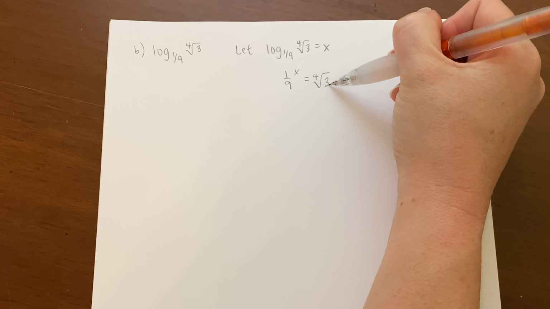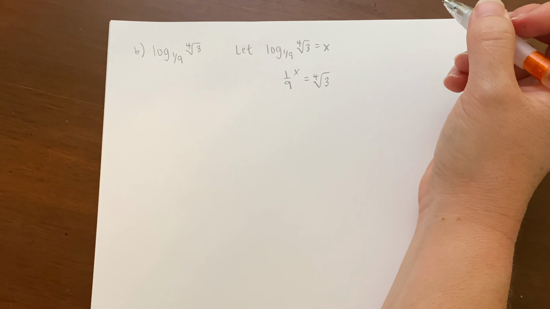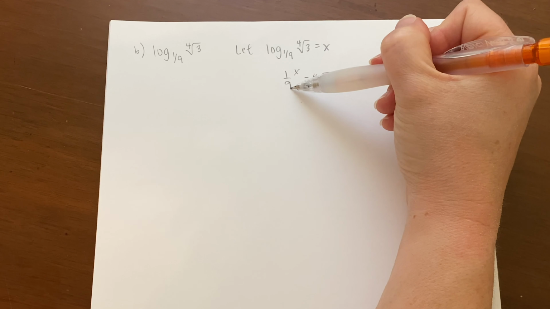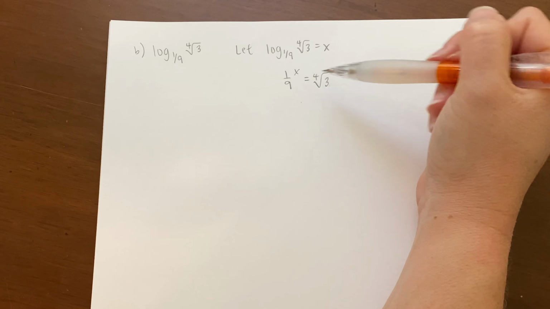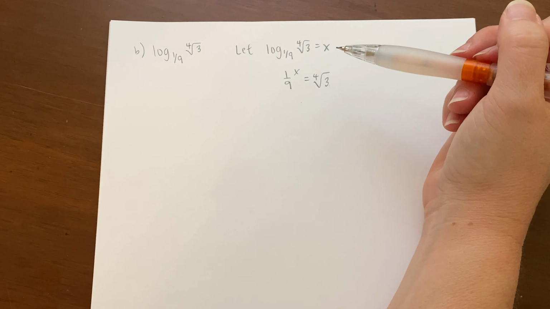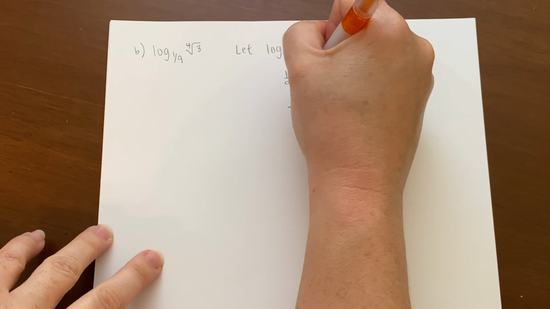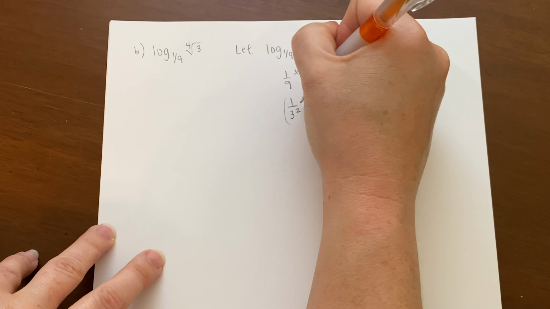Step 2, I have a 9 and a 3. I want to rewrite these so that they have the same base. So the larger number, can that be rewritten as a power of the smaller number? Can I rewrite 9 as some power of 3? Yes, 9 can be rewritten as 3 squared. So over here, I'm going to have 1 over 3 squared. And this is raised to the x.